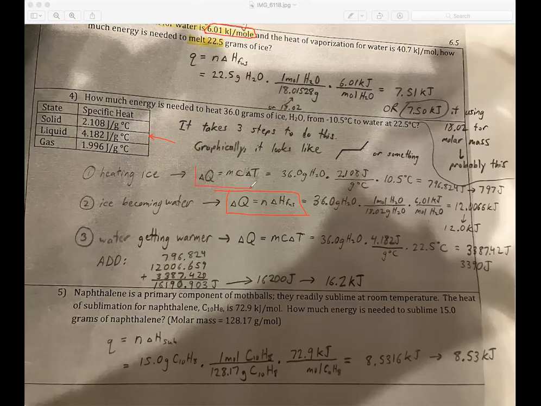Okay, so you notice how this equation and this other equation look a little bit different. We start with the amount of grams for water, or the ice in this case. And then we use this here, 18.02, which is the molar mass for water, times this heat of fusion or heat of melting, however you want to put that.